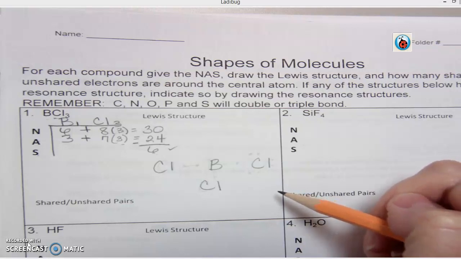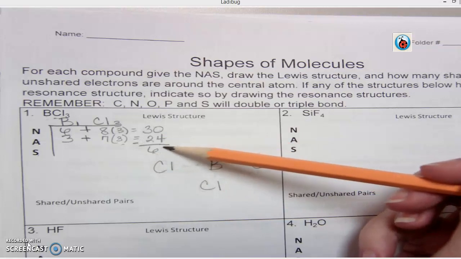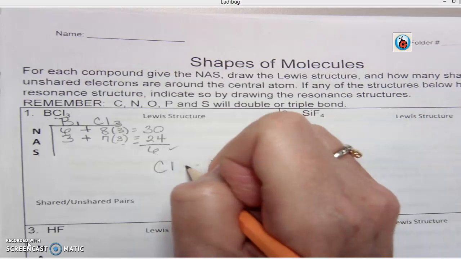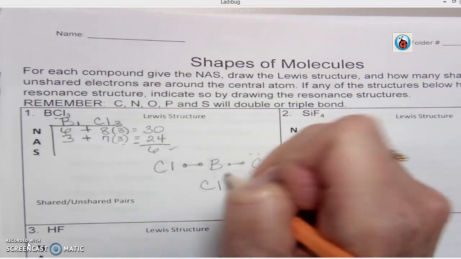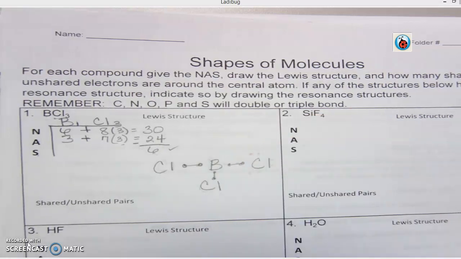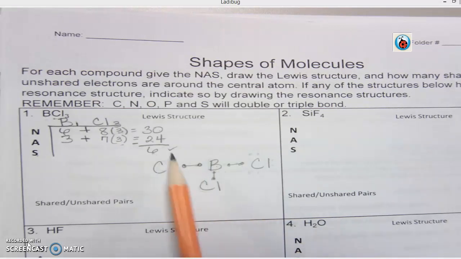And then, according to our NAS, between these 4 atoms, I'm going to share 6 electrons. And how do I represent a shared pair of electrons? I'm going to draw a line, and I'm going to put little dots out there so you know that's a shared pair of electrons. Okay? So here's my skeleton structure: 1 boron, 3 chlorine, and 6 shared electrons.